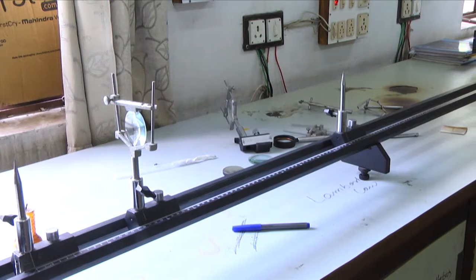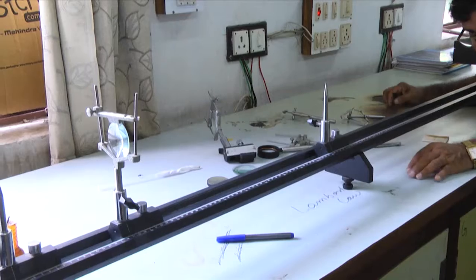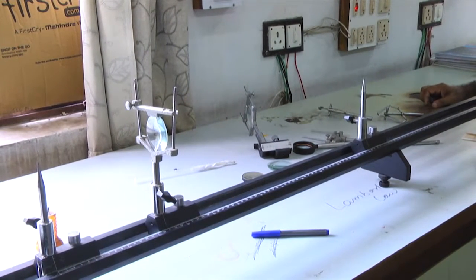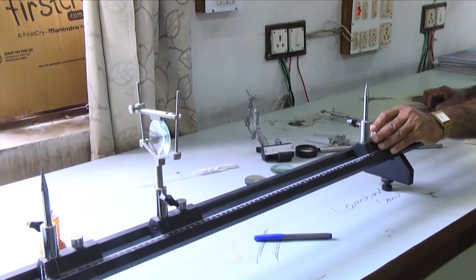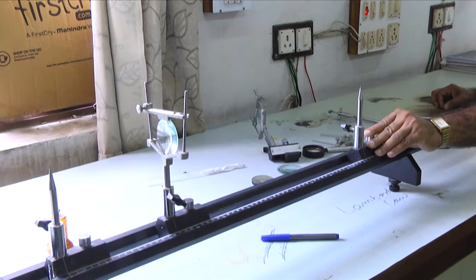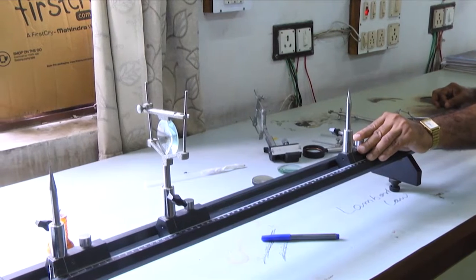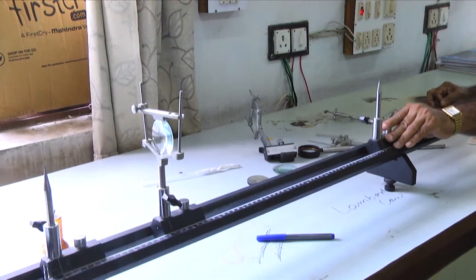Okay. So, after coinciding I have to remove the parallax error. So, there is a parallax. I have to adjust the position. Let me move that way and see. Yes, I am going close. No, I have to come this side.